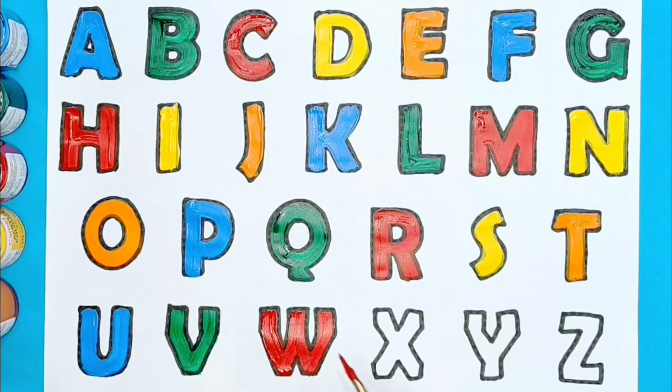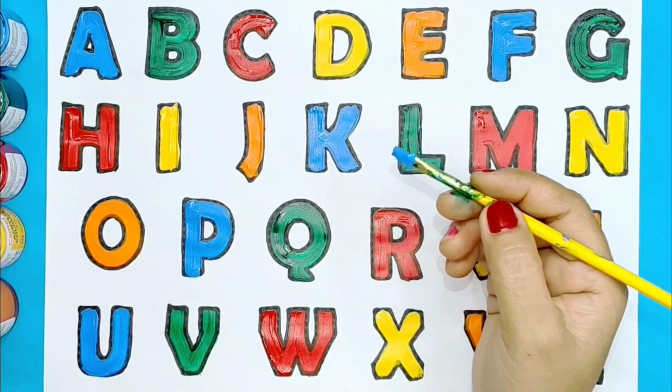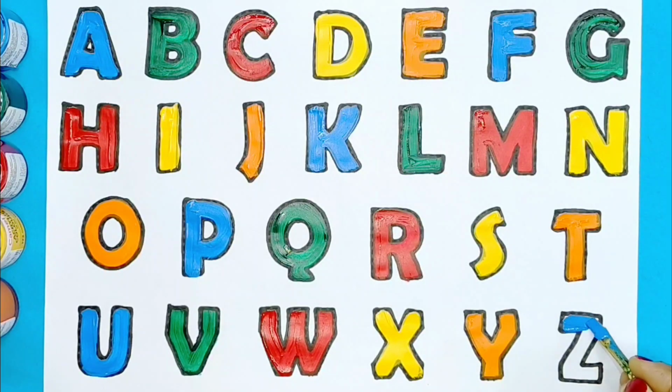W for watermelon, yellow color. X for Xmas tree, orange color. Y for yo-yo, sky blue color. Z for zebra.